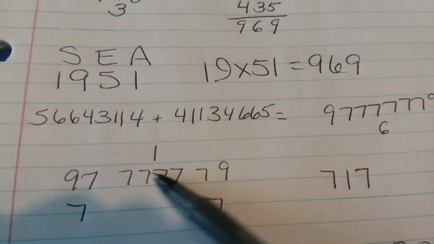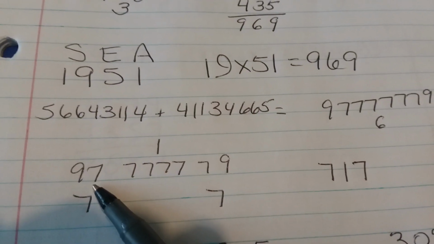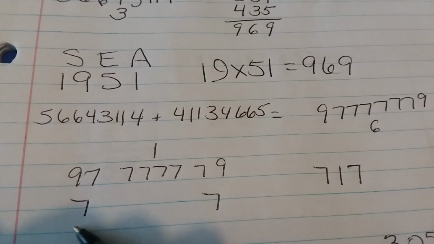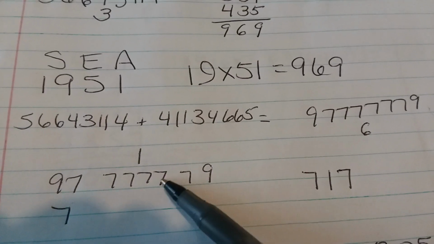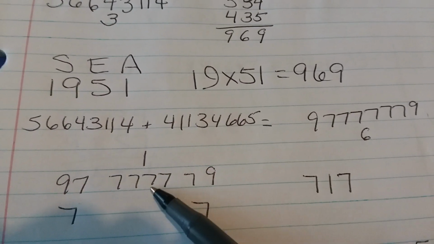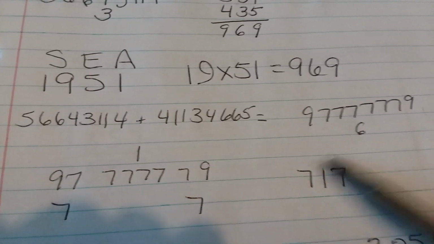And you can get it this way too. 9 and 7 is 16. 1 plus 6 is 7. You get your 79 in the end. That makes a 7. The 4 7s in the middle equal 28. 2 plus 8 is 10. 1 plus 0 is 1. So you get 717 that way.